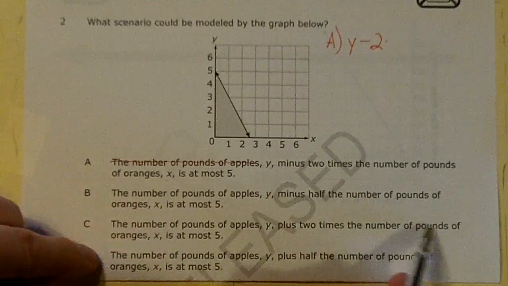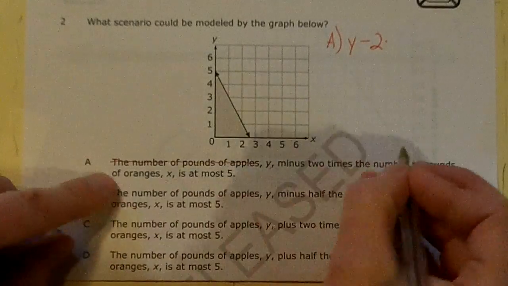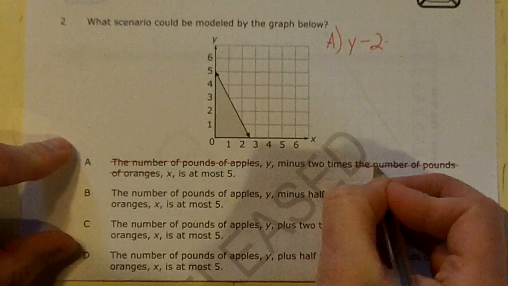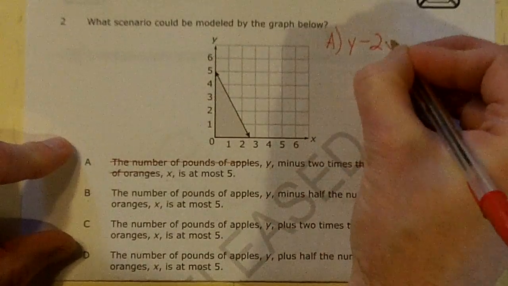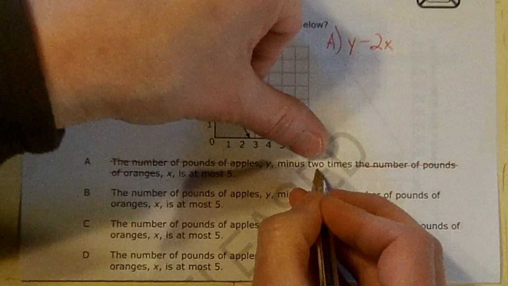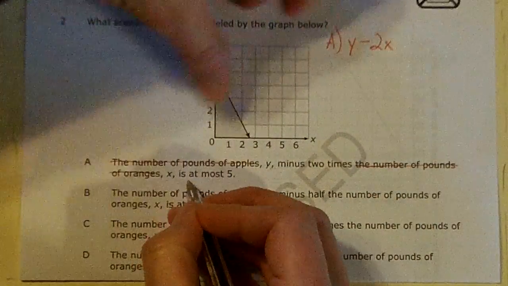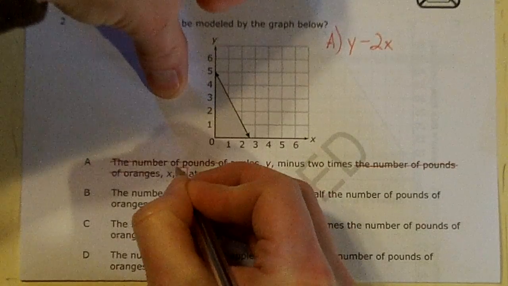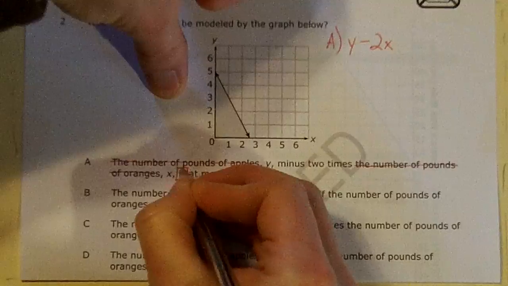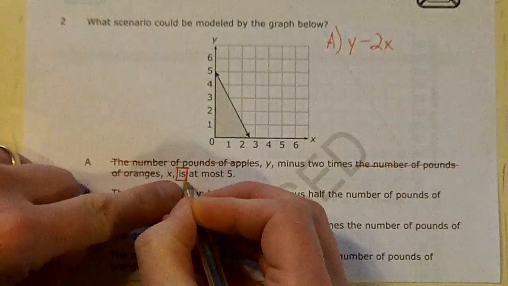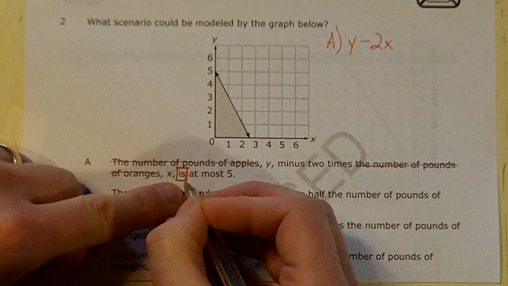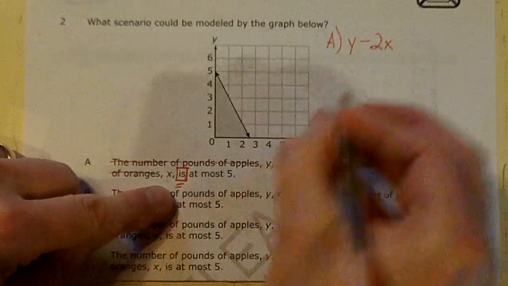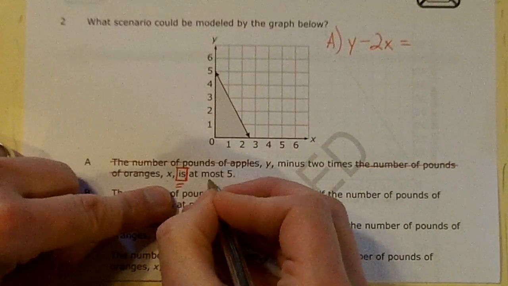They're all the same, so I'm going to cross out the words and just use x for my number of pounds of oranges. So now I have y minus 2 times x is, that's my equal sign. When I see that in English in a math problem, the word is usually used for an equal sign. So y minus 2 times x is at most 5.